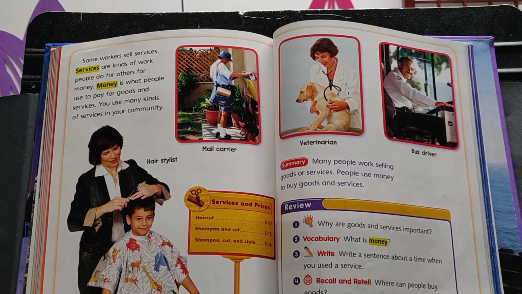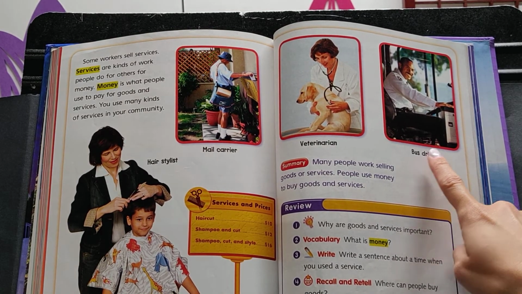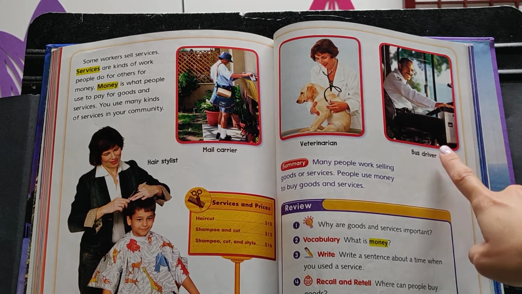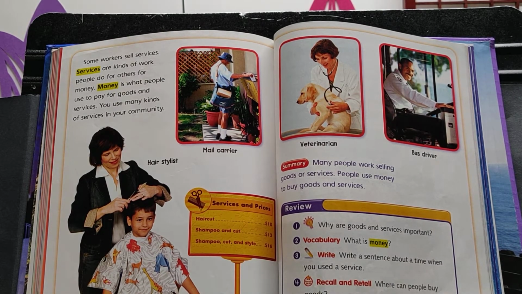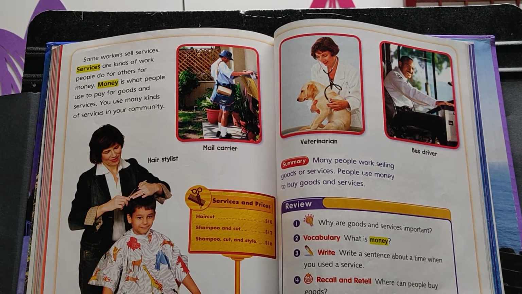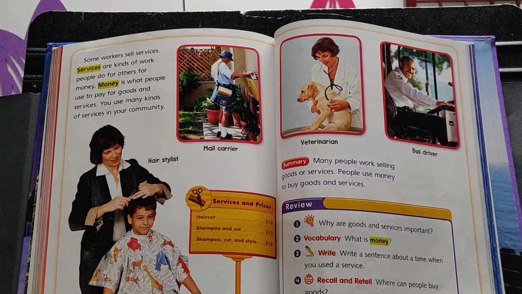Another example is a bus driver. This bus driver is driving the bus, not just because the bus driver is interested in only driving the bus for themselves. They're driving the bus for other people to ride the bus. So a bus driver is providing a service. And in order to ride the bus, you do need to pay for it. Can you think of any other jobs that are services?